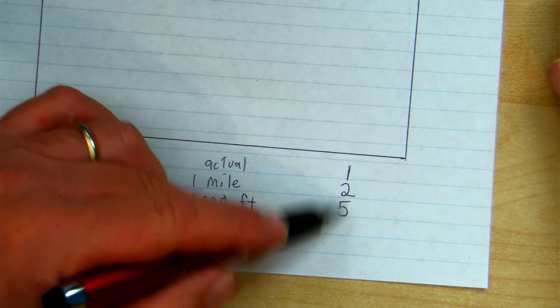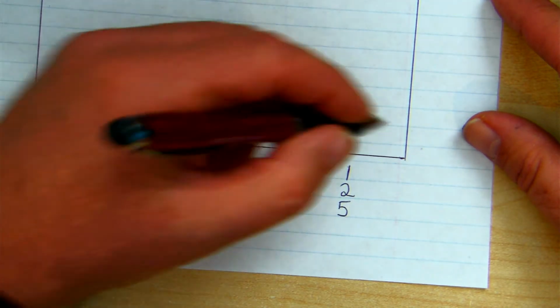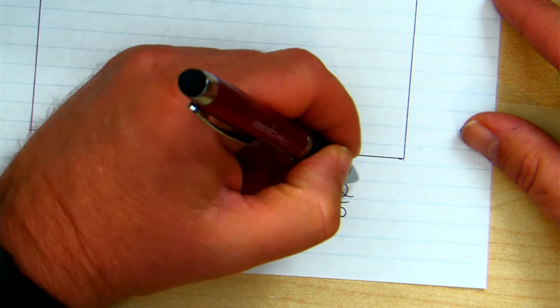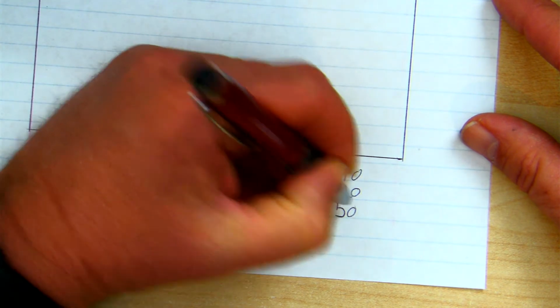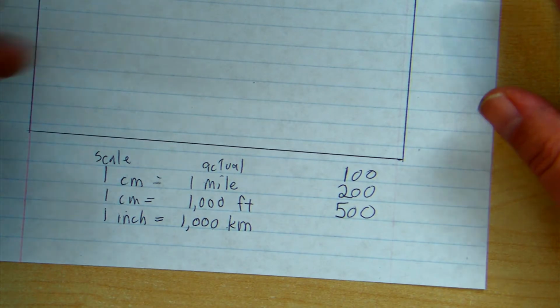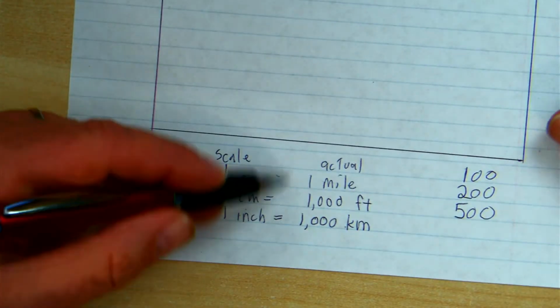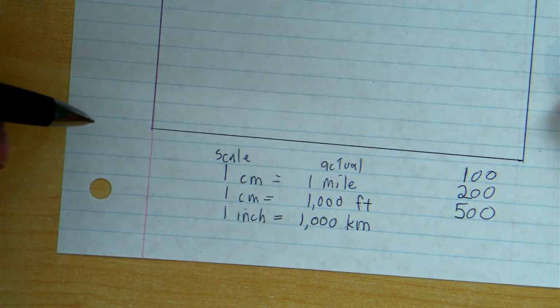When you make graphs, use this or any power of 10 times this. So 1 or 2 or 5 or 10 or 20 or 50 or 100 or 200 or 500. So let that guide you a little bit as you decide what kind of scale you're going to make here.